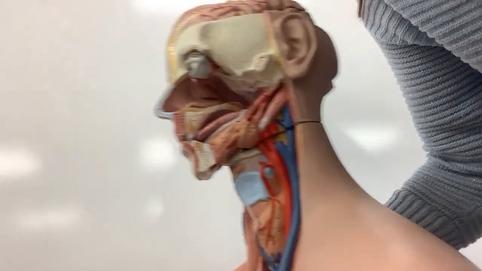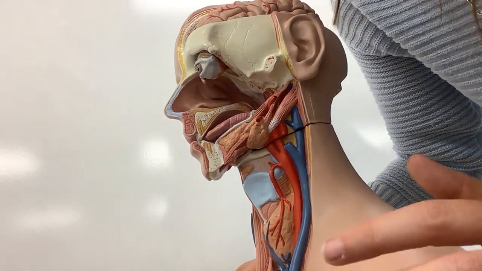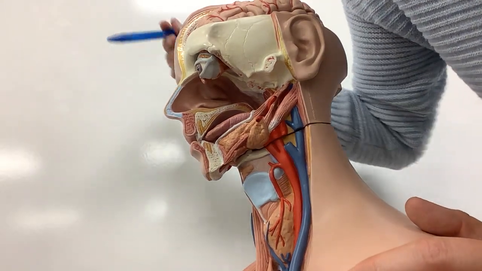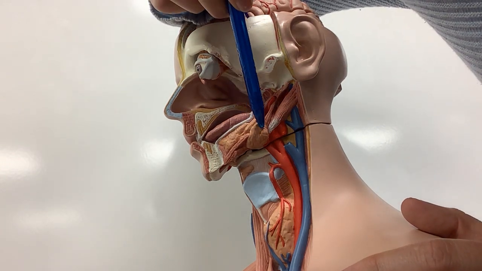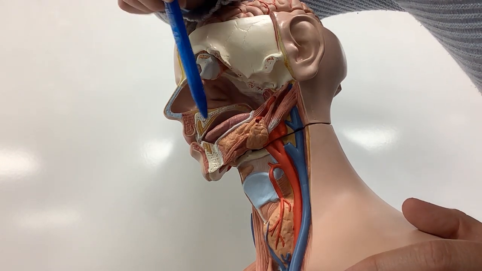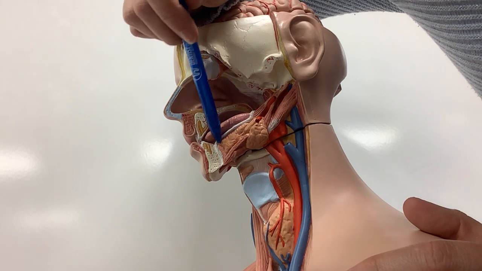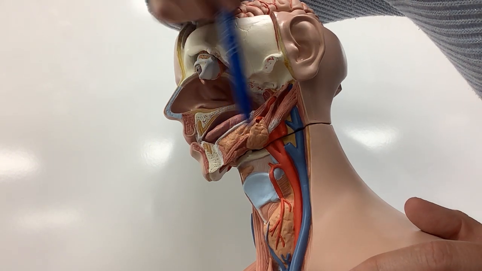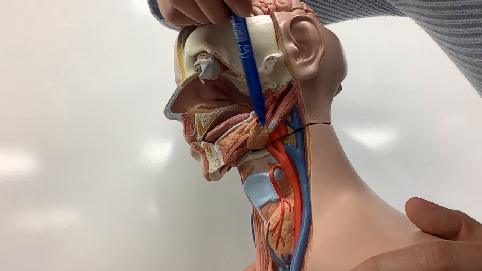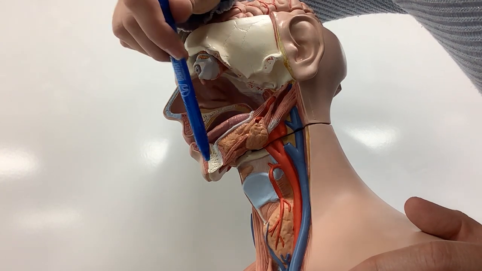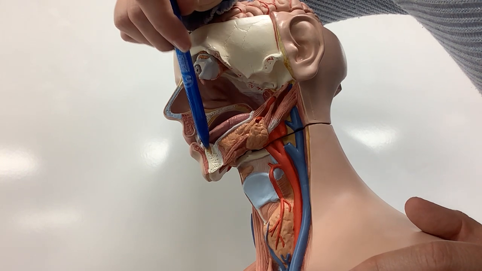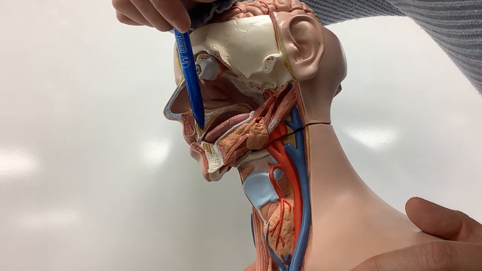All right. Other things we can see on this side, we can see our salivary glands over here. Right under the tongue, we have our sublingual salivary glands. And then down here, kind of under the mandible, are the submandibular salivary glands. So this is gonna be the mandible, and we have our lower incisors here and our upper incisors over here.